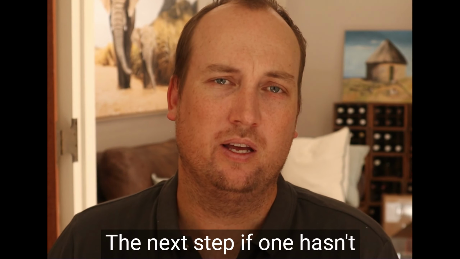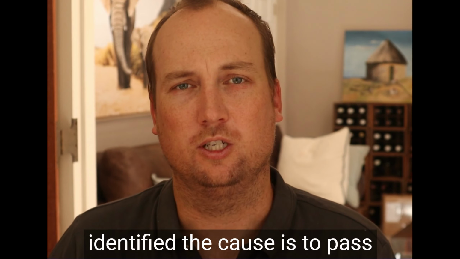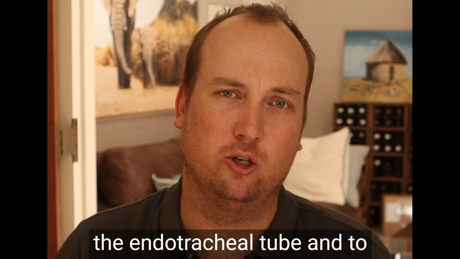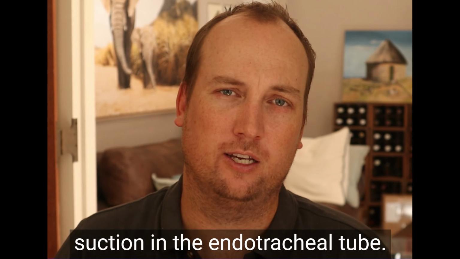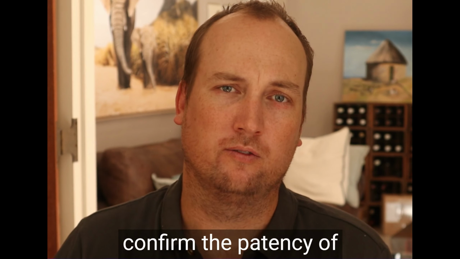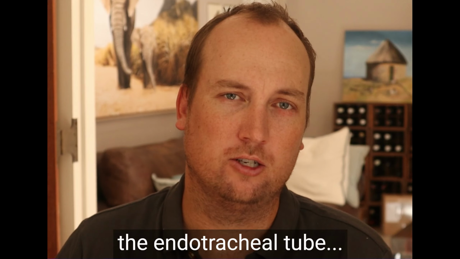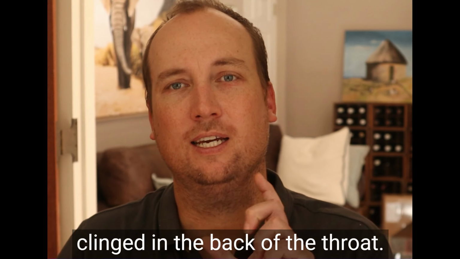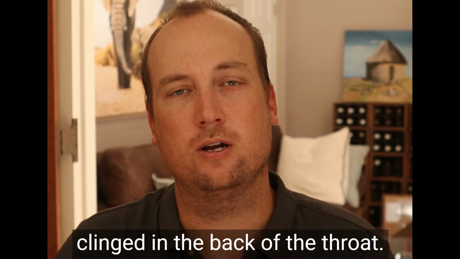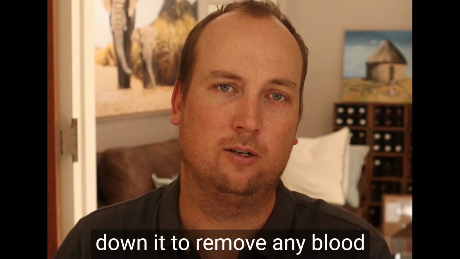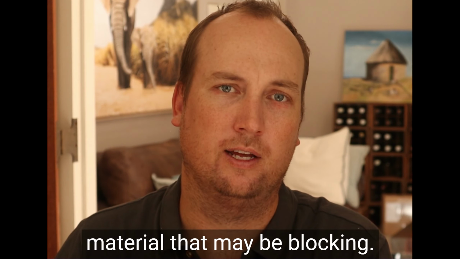The next step, if one hasn't identified the cause, is to pass a soft suction catheter down the endotracheal tube and to suction in the endotracheal tube. By passing the soft suction catheter, we can confirm the patency of the endotracheal tube, that there's no foreign body blocking it, but also that it's not kinked in the back of the throat. And then we can suction down it to remove any blood or secretions or foreign material that may be blocking it.